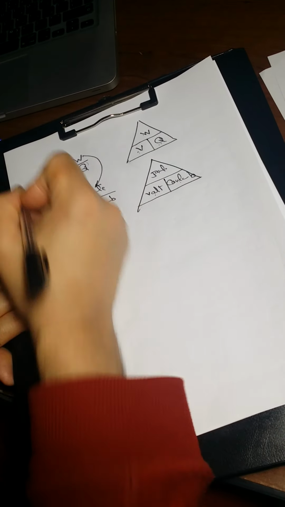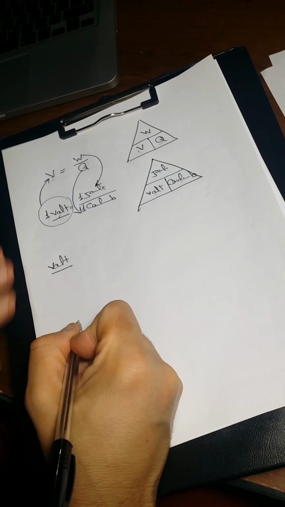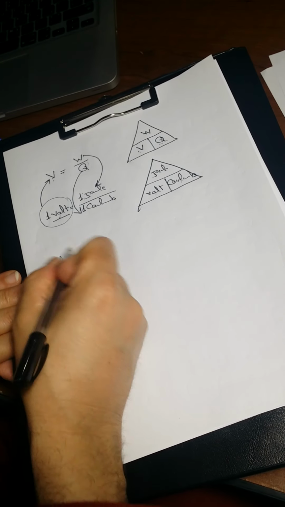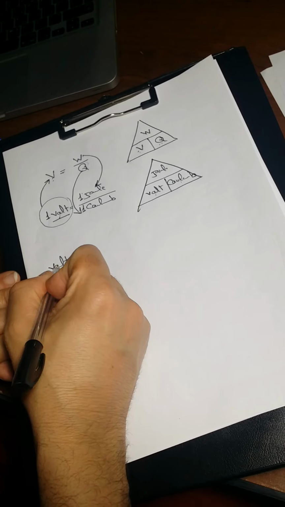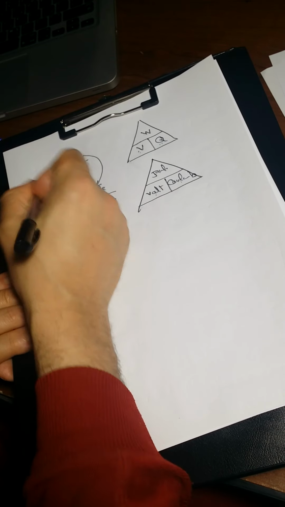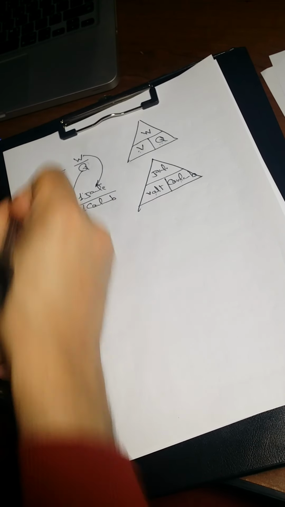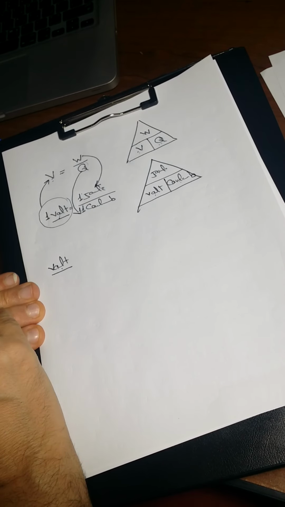So if we wanted to define a volt, I am going to say a volt is what? First of all, we have to determine which physical quantity the volt is the measuring unit of. The volt is the measuring unit of the potential difference.